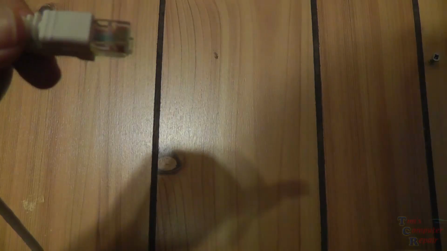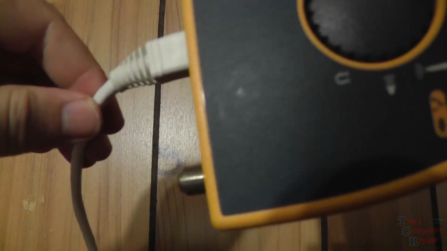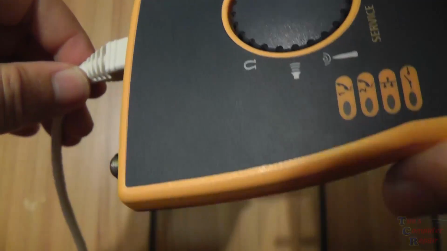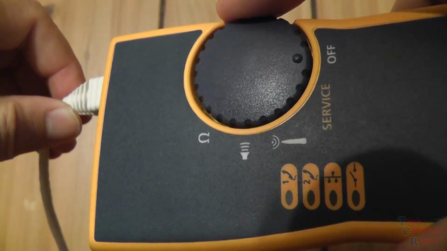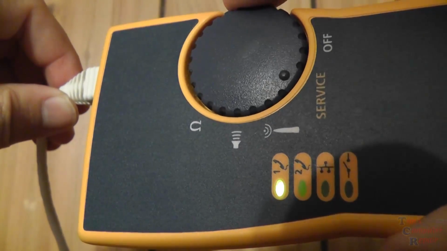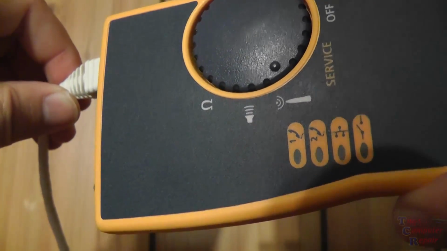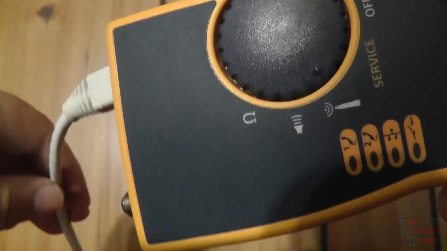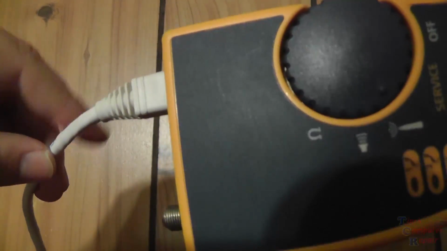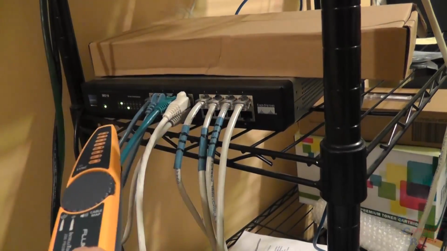So what we're going to do is plug our cable into the Fluke here that's going to give me the signal, and I'm going to switch it to signal so it'll send a signal. Okay, so now let's go back to our switch on the other side. Let's go back to it, and I'm going to show you how we can locate this cable. So now we have to figure out which one of these our Fluke device is sending the signal down, that we have hooked up back at the router.